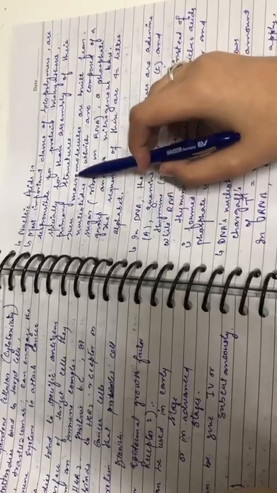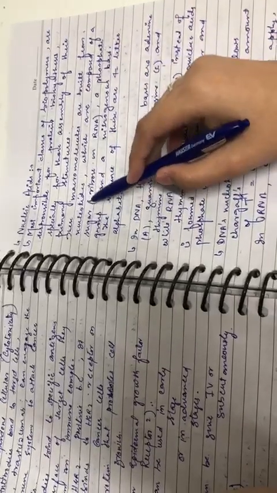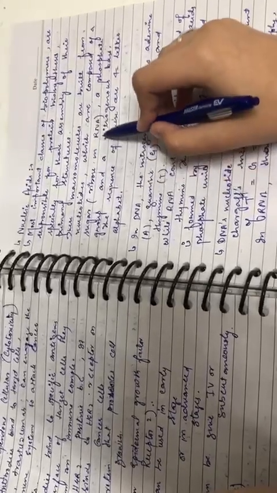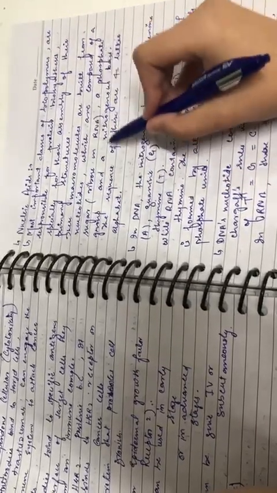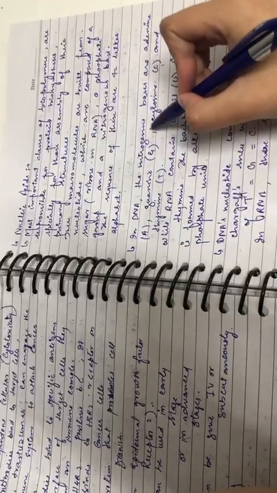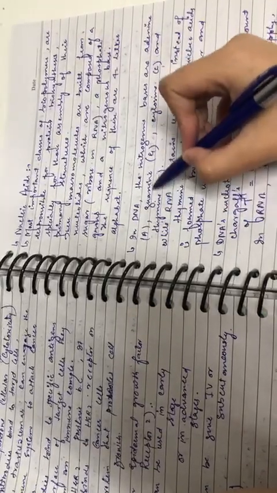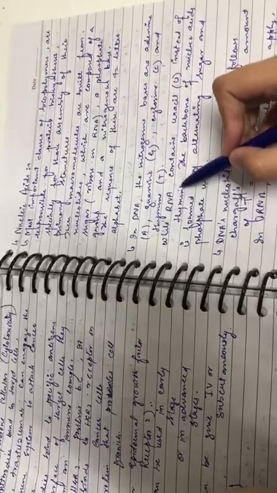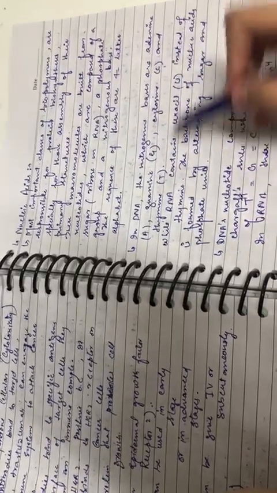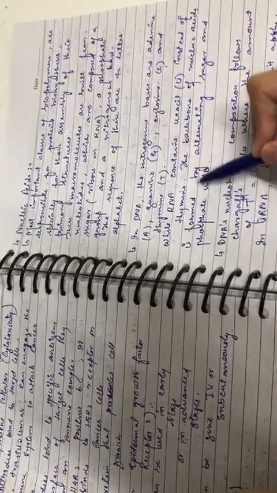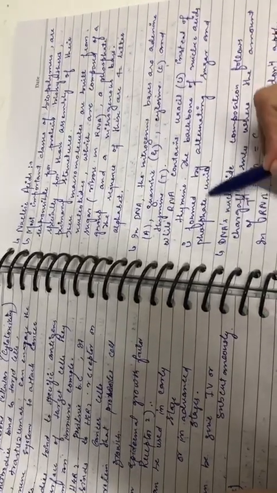These macromolecules are built from nucleotides which are made up of sugar, ribose in RNA, a phosphate group and also a nitrogenous base. In DNA, the nitrogenous bases are adenine, guanine, cytosine and thymine, while RNA contains uracil instead of thymine. The backbone of nucleic acid is formed by alternating sugar and phosphate units.